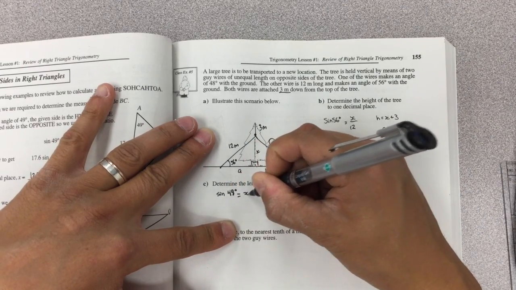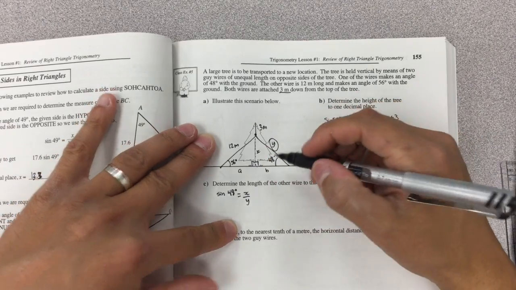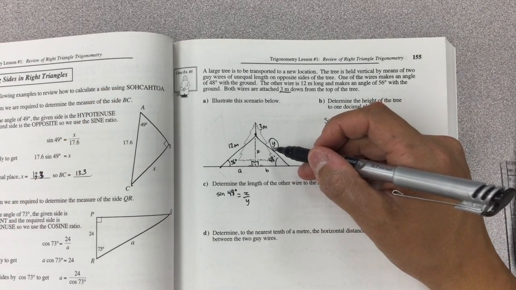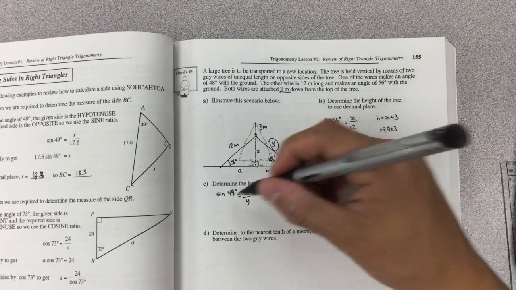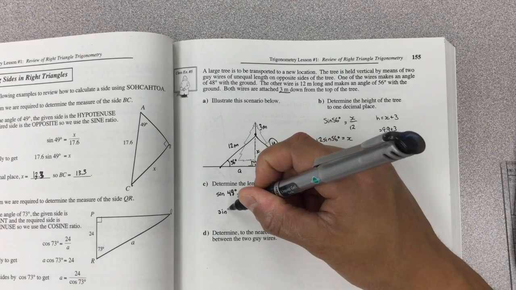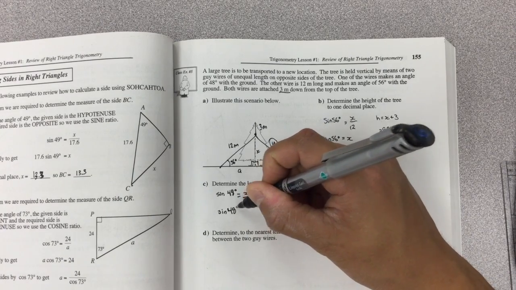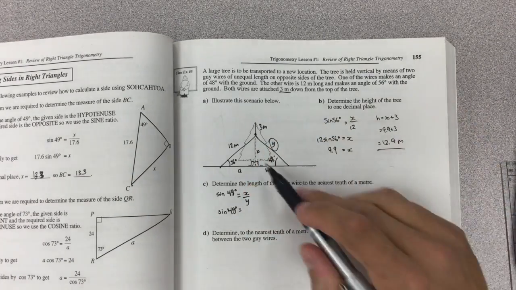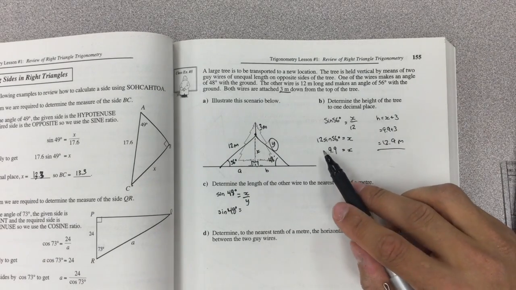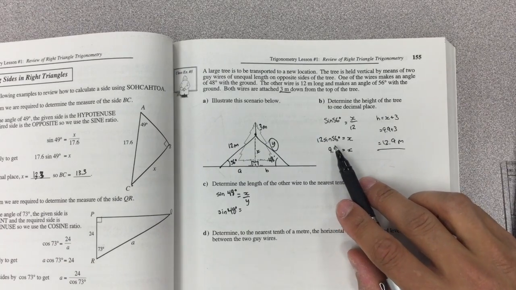degrees is equal to x over y, opposite over hypotenuse. Now we're using our stored answer, so sine 48 degrees is equal to x over y, but remember x is also equal to 12 times sine 56.